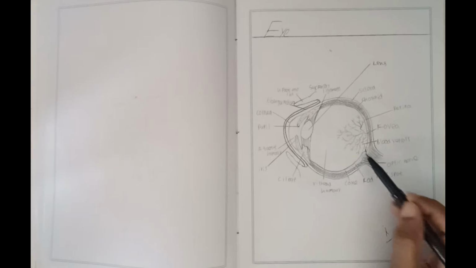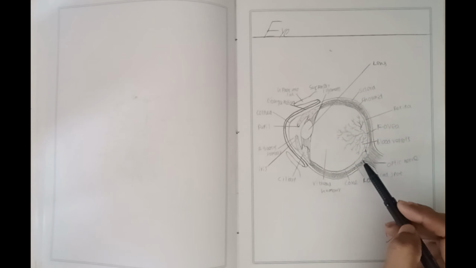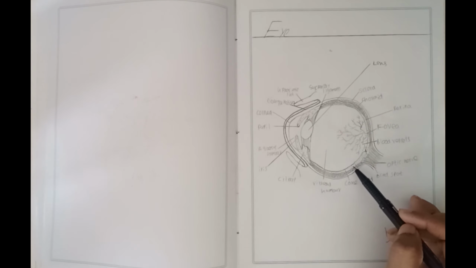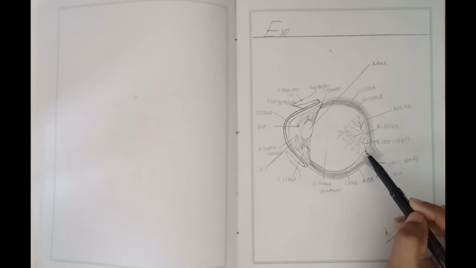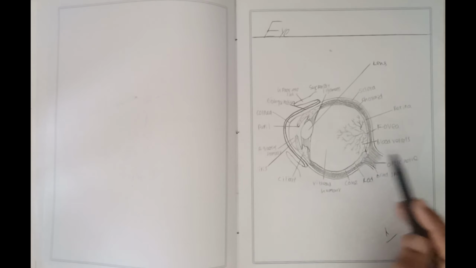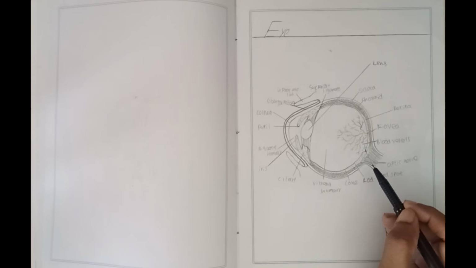The blind spot is the point where the nerve fibers from all sensory cells of the retina converge to form the optic nerve. Here there is an absence of sensory cells. The image formed here is not perceived.